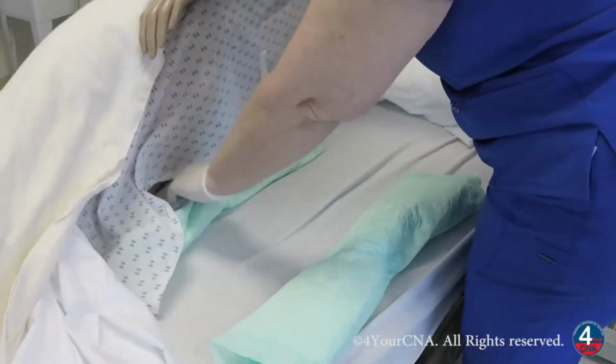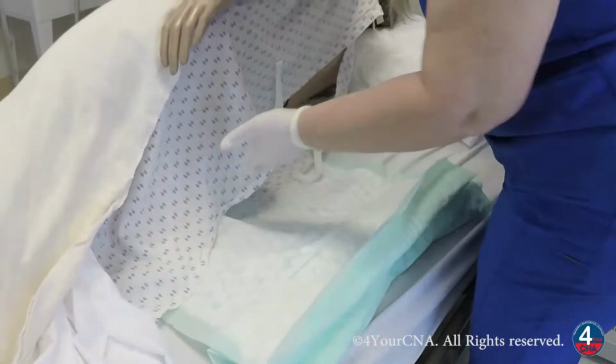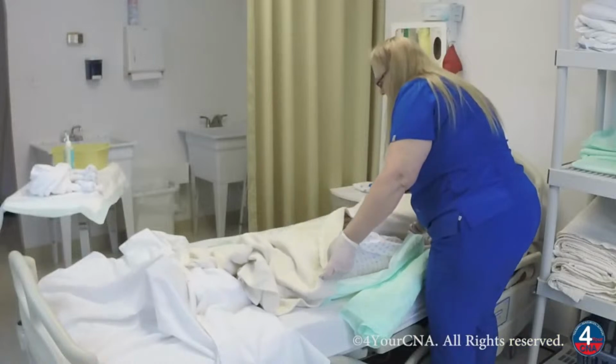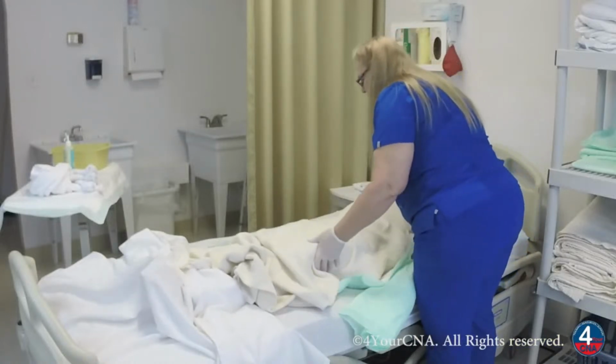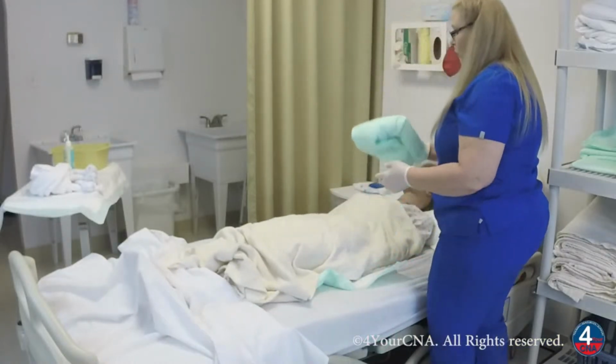We'll remove the soiled chucks from the bed and unroll the clean. Okay. Go ahead and scoot back to the middle, please. This is going to be thrown away.